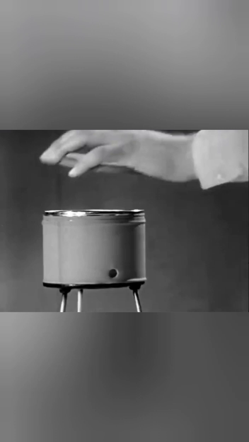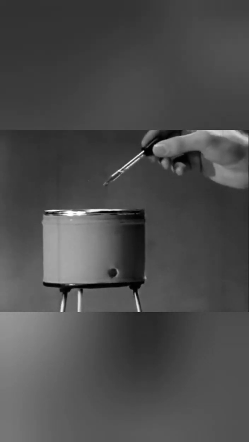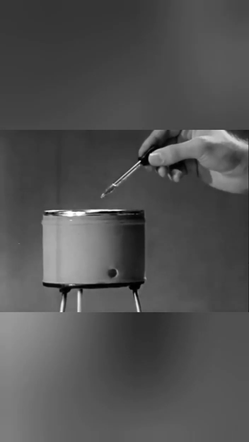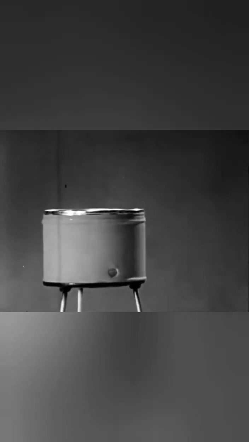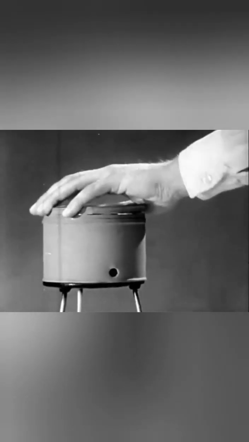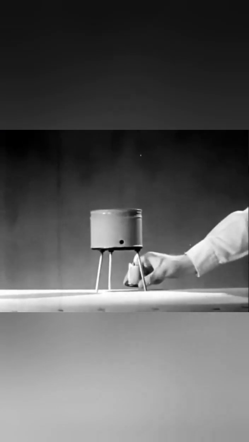Now we measure 5 drops of gasoline into the can. No more, because more is very dangerous. We cover the can and put a candle under it to vaporize the gasoline. And now for the power stroke. Are you ready? Here we go.